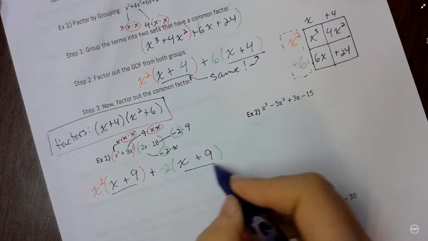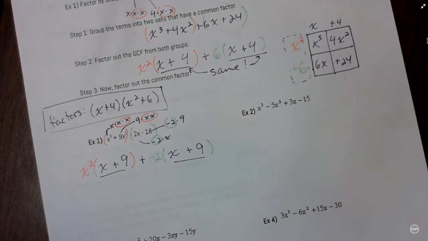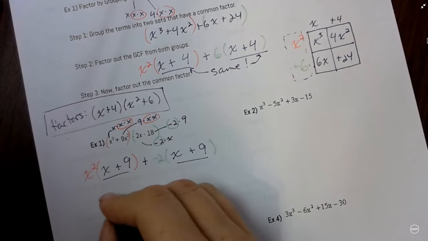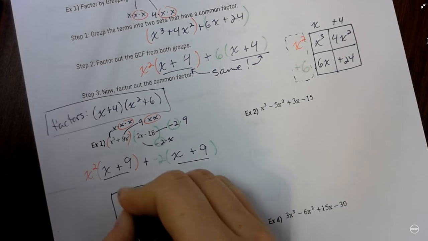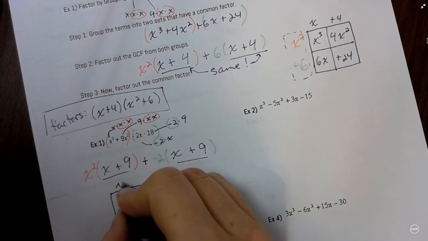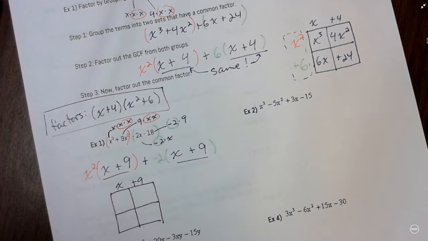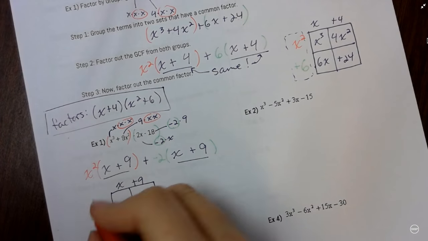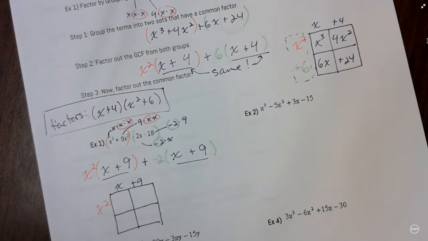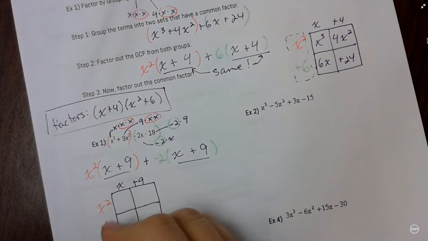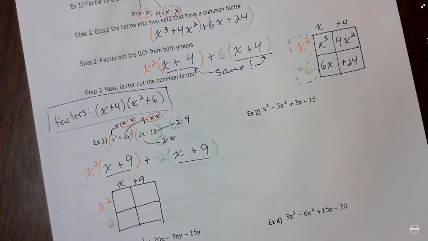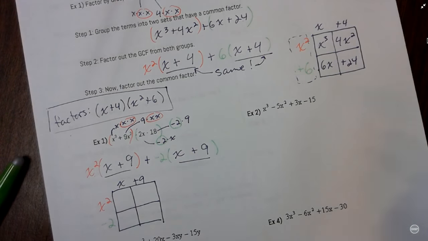And notice those are the same, which is just what we wanted, which means my factors are x plus 9 and x squared minus 2. And you may want to finish checking.